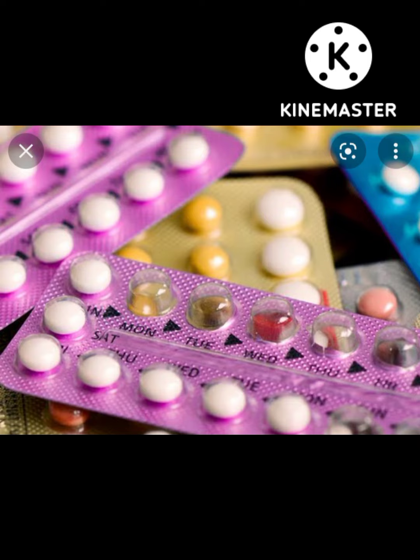The side effects of oral contraceptive. Number 1. Nausea, vomiting, stomach cramps or bloating, diarrhea, constipation, headache, breast tenderness, and mood swing.